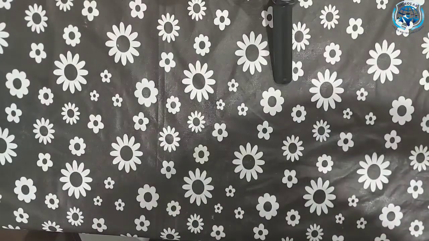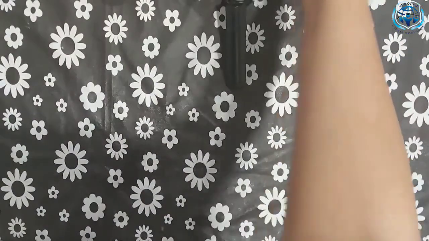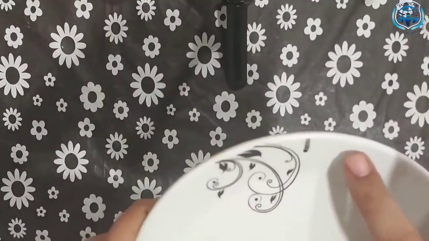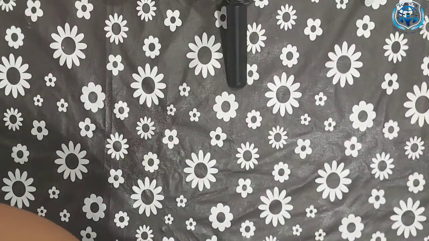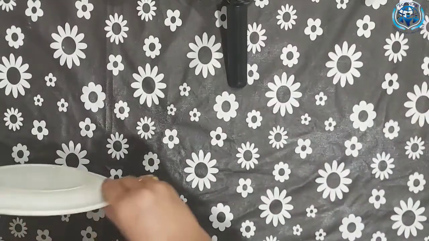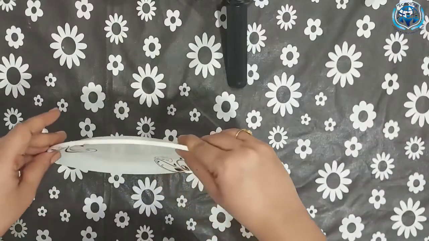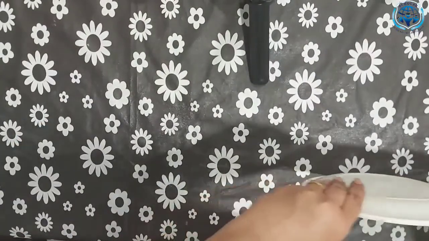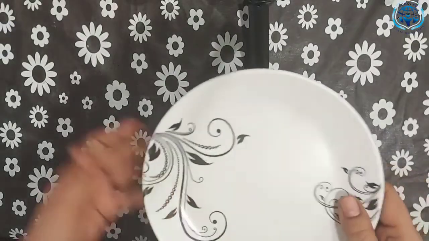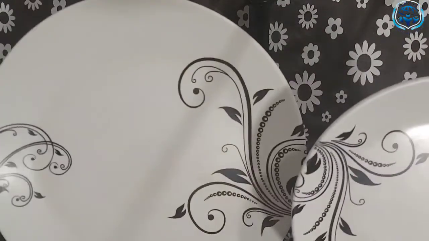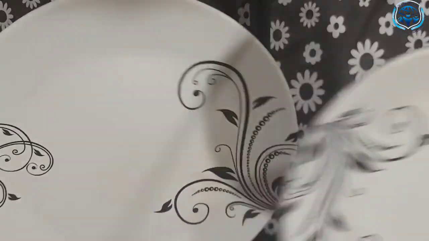1.25. The bigger plate has completed the tabletop in 1.25. Now the small plate. The small plate is marked 1 round, 2 round and 3 round. You saw that the bigger plate covered more distance in 1 round.